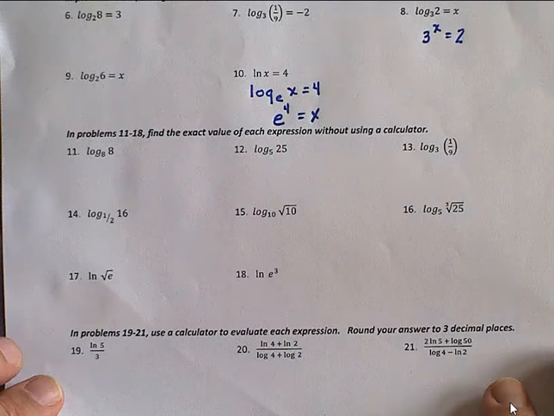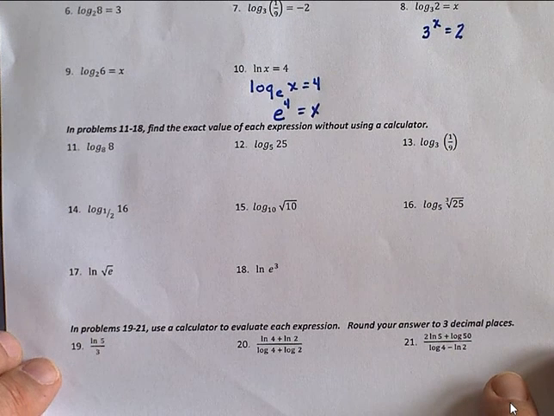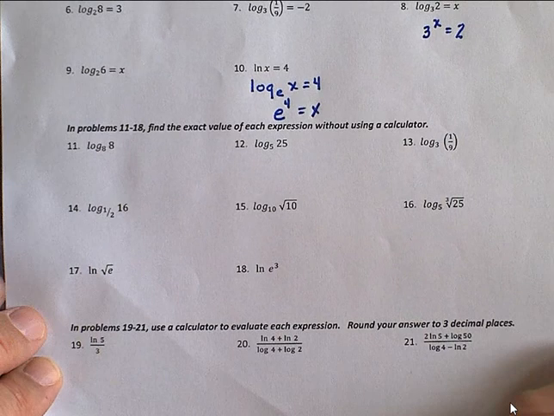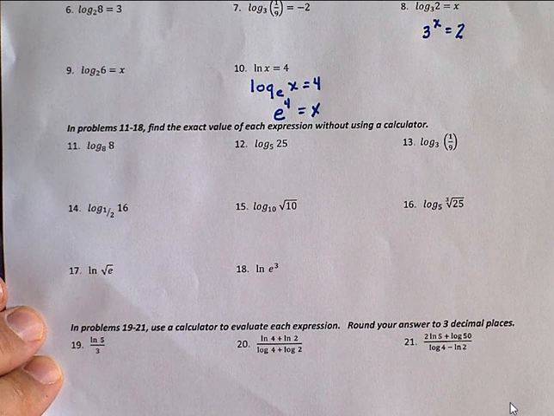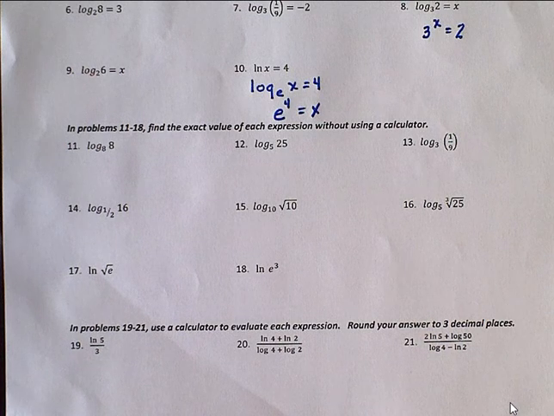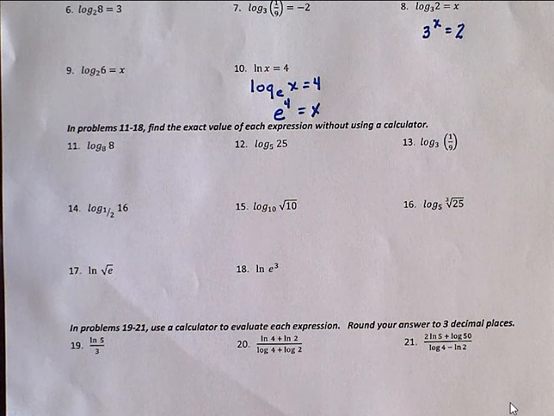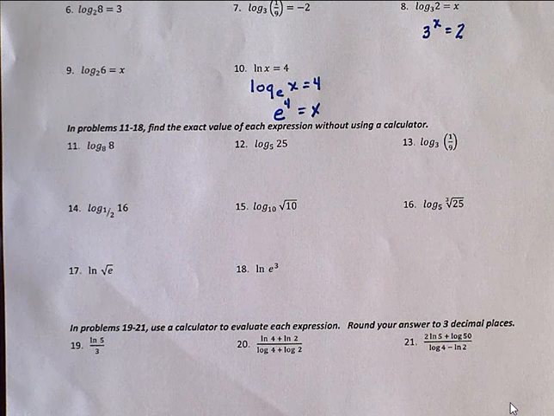Now, on 11 through 18, how do I use that to actually solve? Well, in each one of these, they want you to find the exact value of each logarithmic expression without using a calculator. This kind of goes back a little bit to what we were doing in section 3, with a little bit of modification here. We can find out what those are.